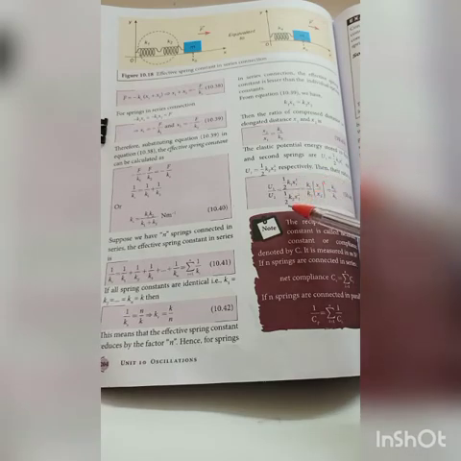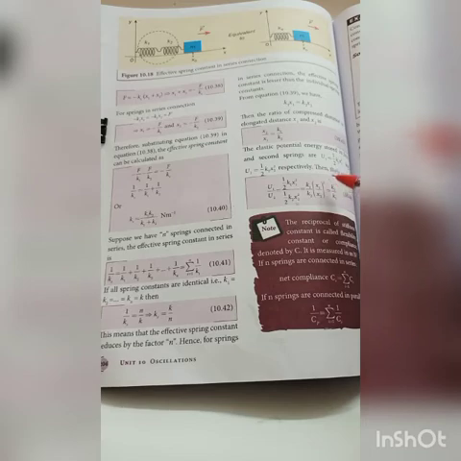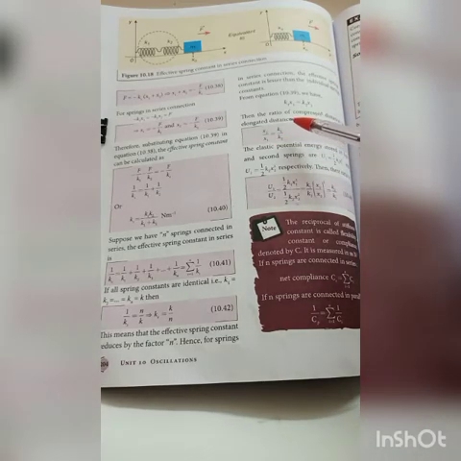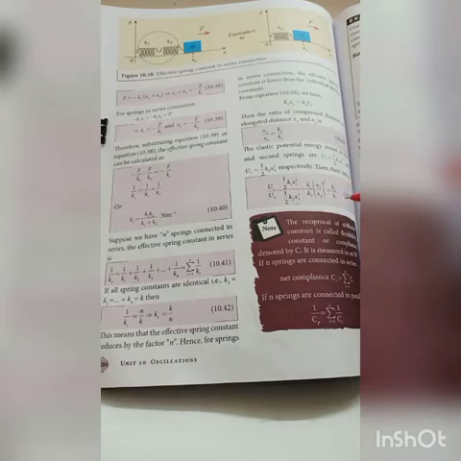Therefore, their ratio is u1 by u2 is equal to half k1 x1 square by half k2 x2 square, which is equal to, half gets cancelled, k1 by k2 into x1 by x2 the whole square. You know that x2 by x1 is k1 by k2. So when you substitute it here, the above equation reduces to k2 by k1.